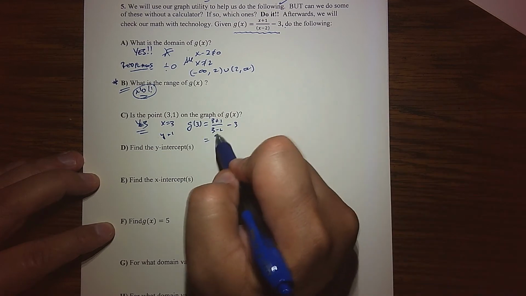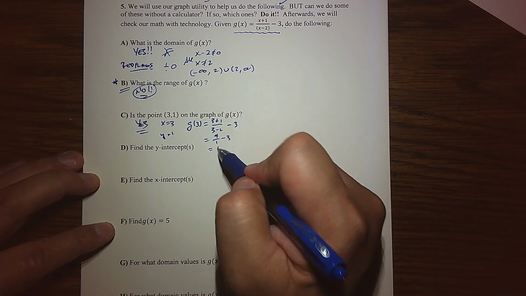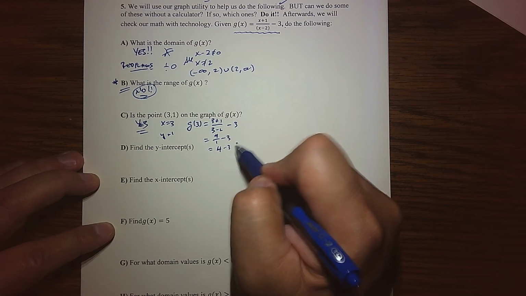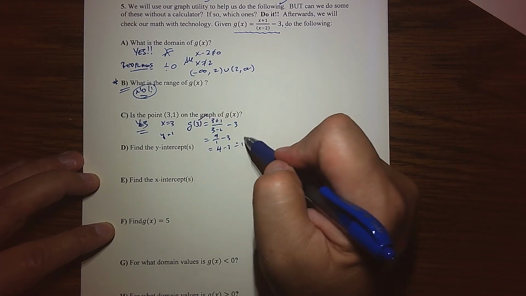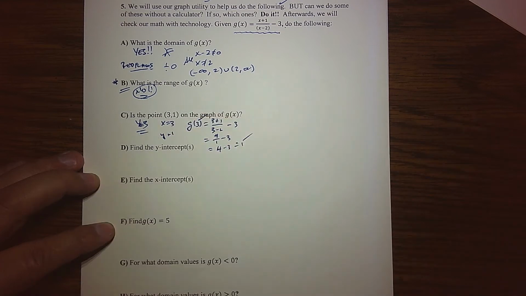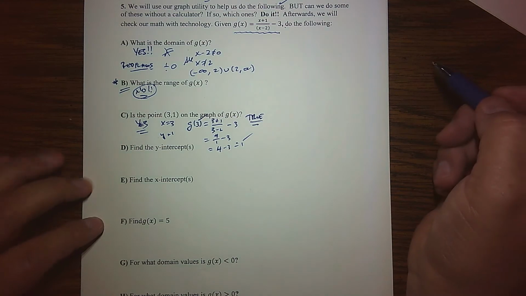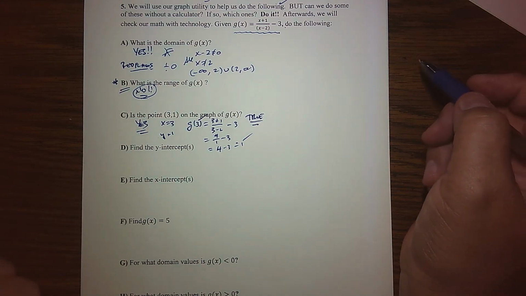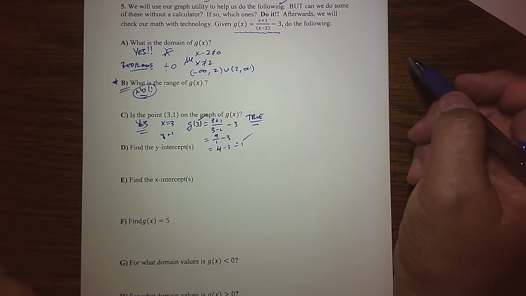That's going to give us 4 over 1, minus 3. And 4 minus 3, we get 1. So the answer is yes. When the input's 3, the output's 1. This is basically a true statement, and we'll be able to see that on a graphing utility shortly when we turn to technology. So that one can be done.